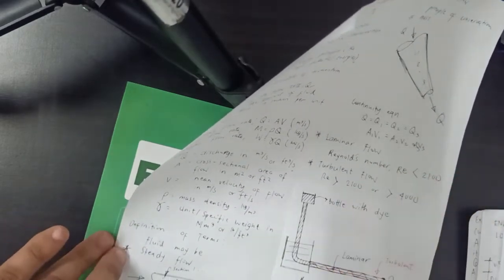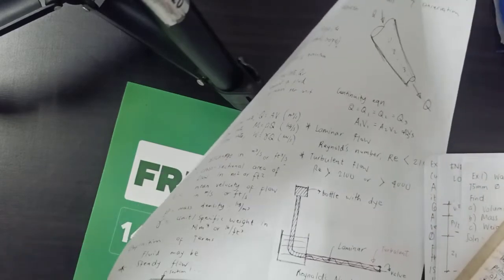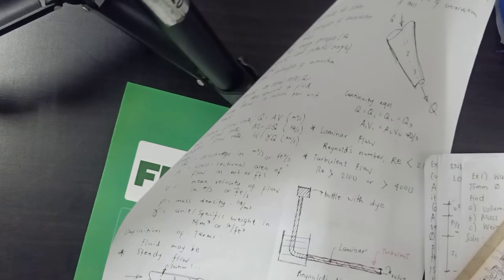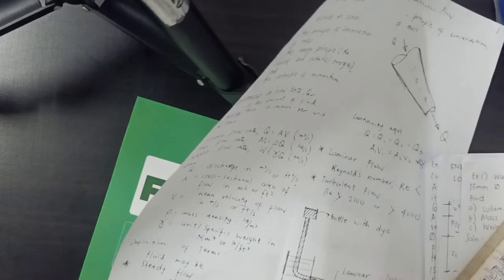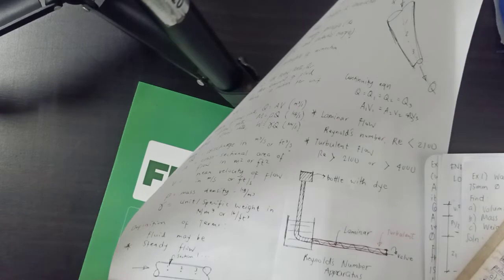Definition of terms. Fluid flow may be steady or unsteady, uniform or non-uniform, continuous, laminar, or turbulent. So later on, you will encounter or know them one by one. Also one-dimensional, two-dimensional, or three-dimensional, as well as rotational or not rotational.